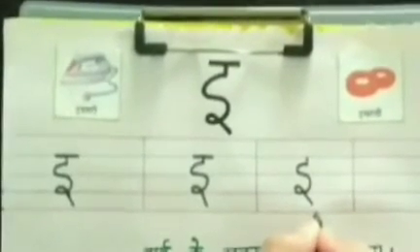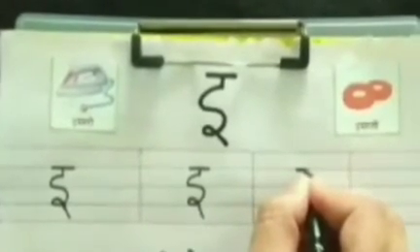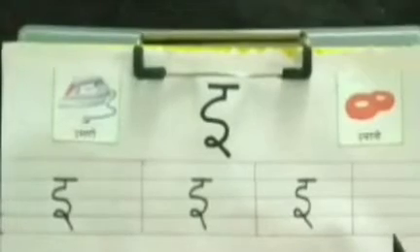Your slanting line should not touch the red line, and sleeping line on the top, that is Shiro Rekha.